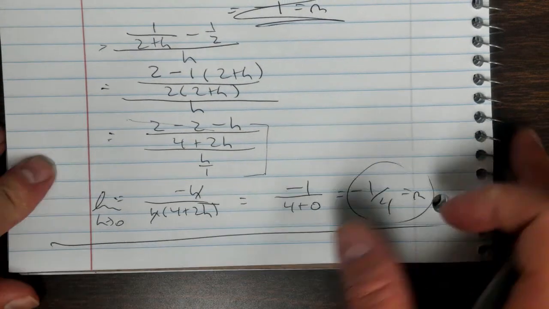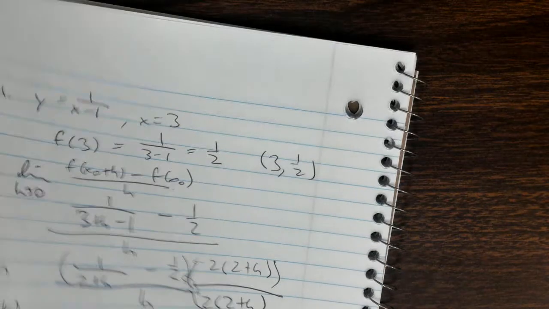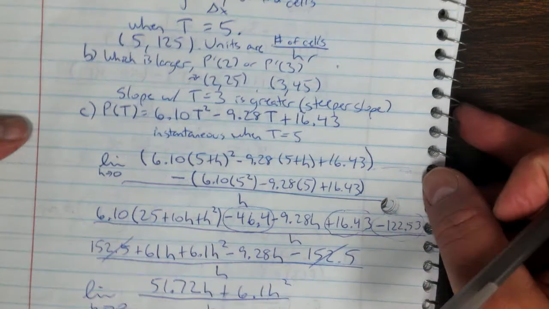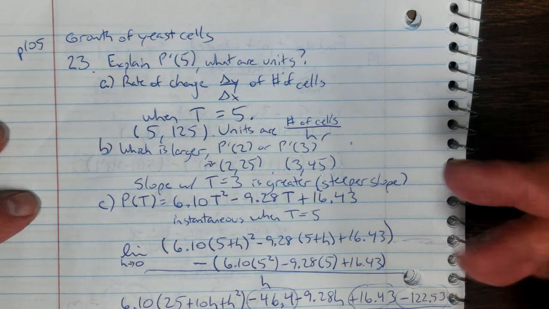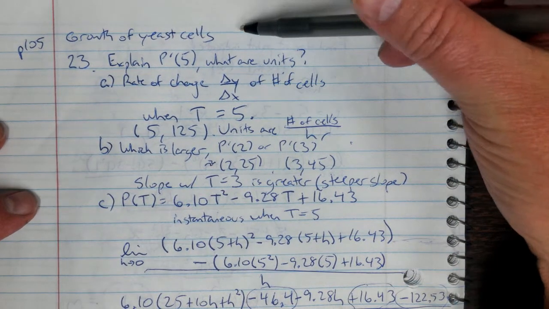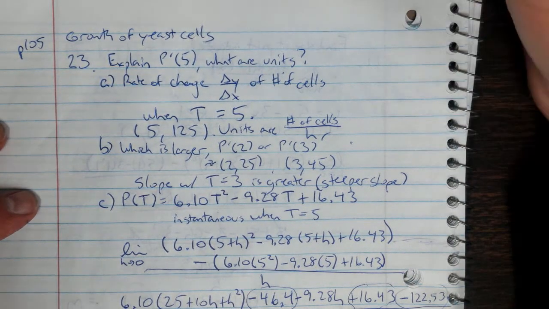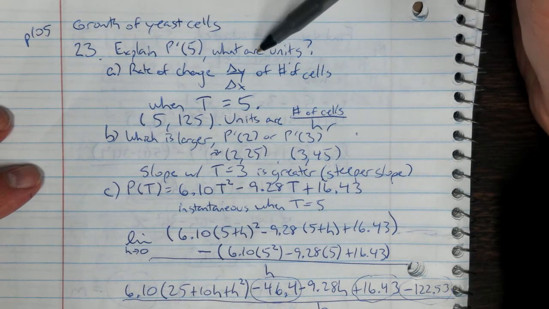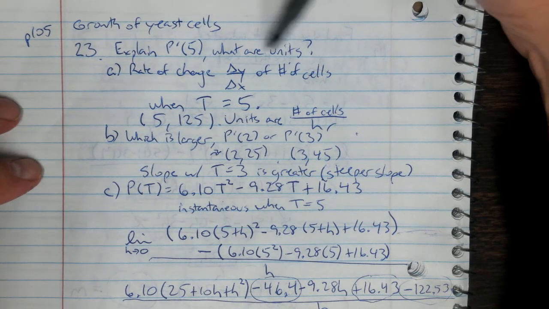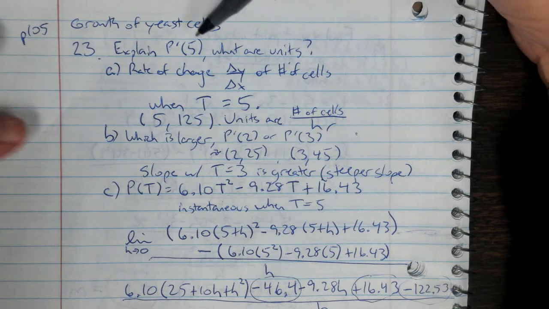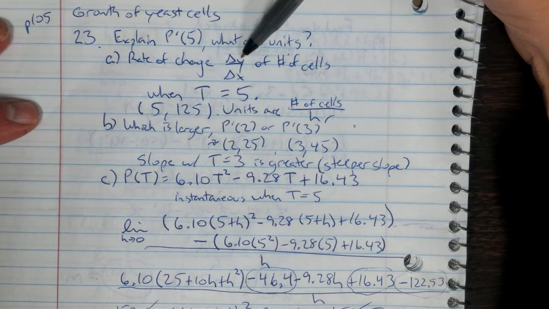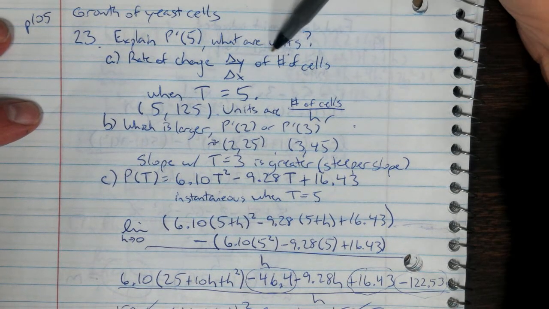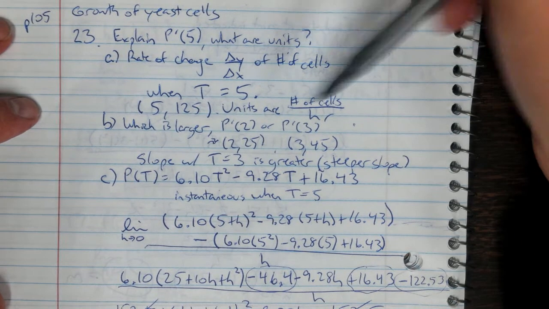Okay, on our next one, here we do the growth of yeast cells. And so we need to explain what P prime of 5 is, and then our question is, what are the units? So you're doing the rate of change, the change in y over change in x, of your number of cells when t is 5.